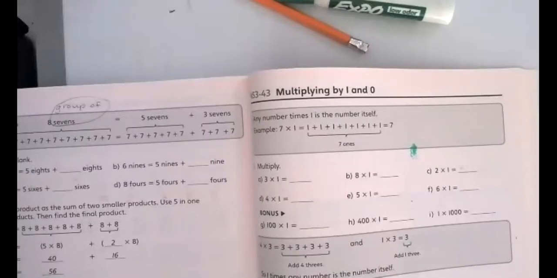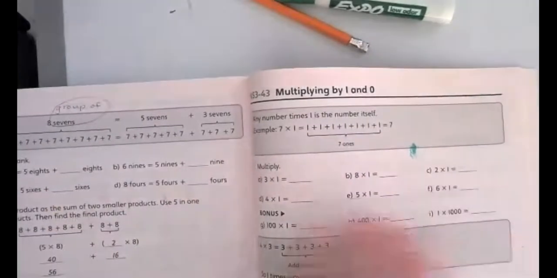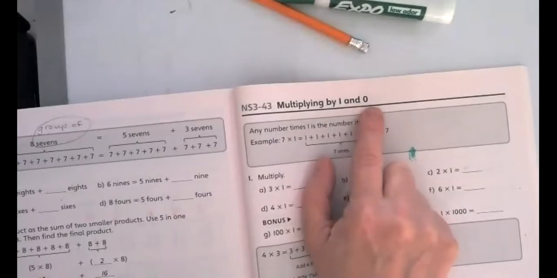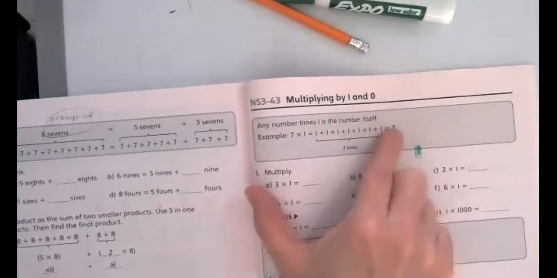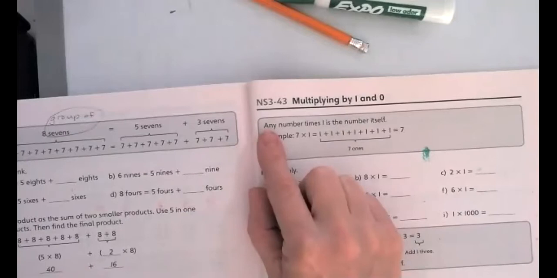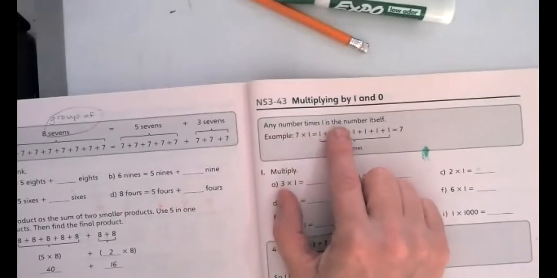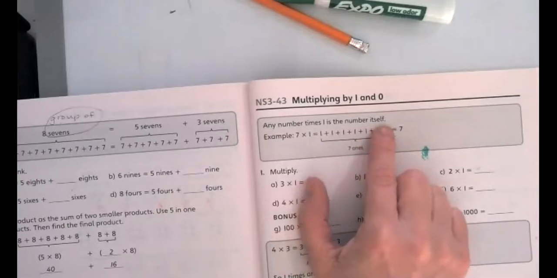Okay, grade 3s. Today we get to do some super easy math. Yay! We are getting to multiply by 1 and 0. And I'm just going to read what it says right here. Any number times 1 is the number itself.